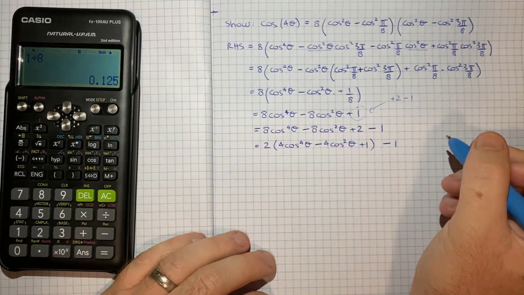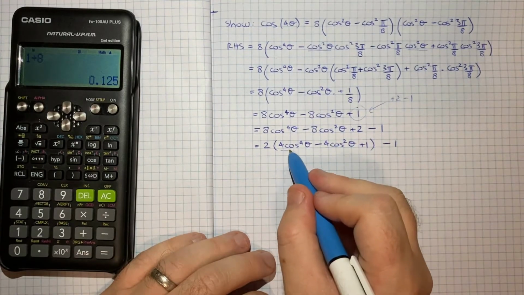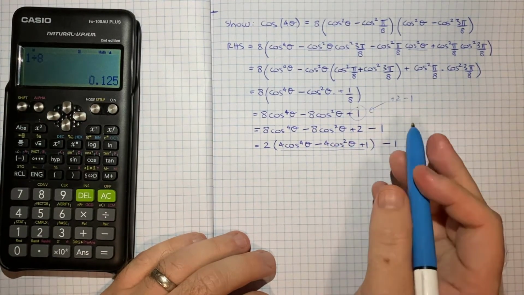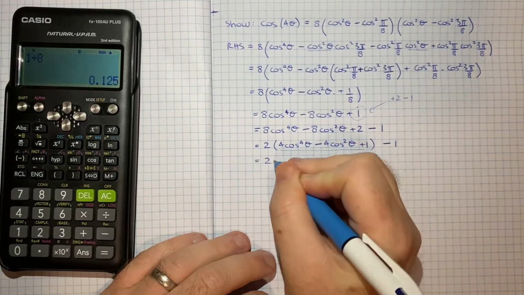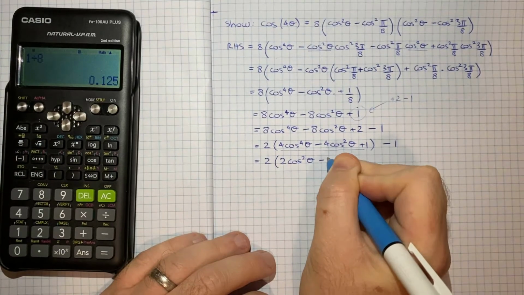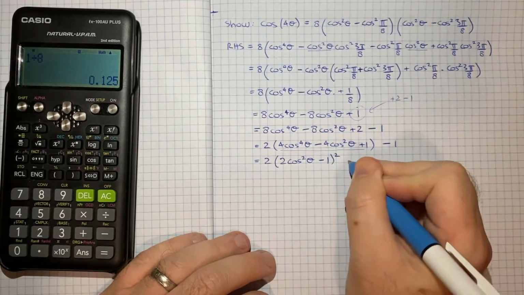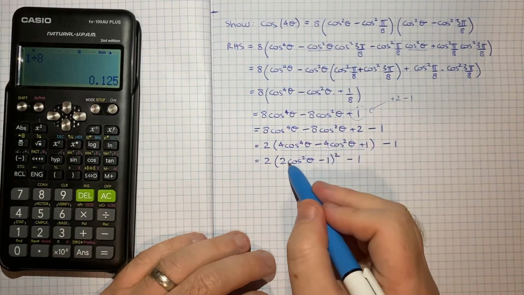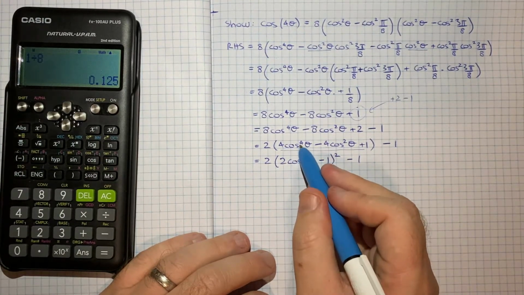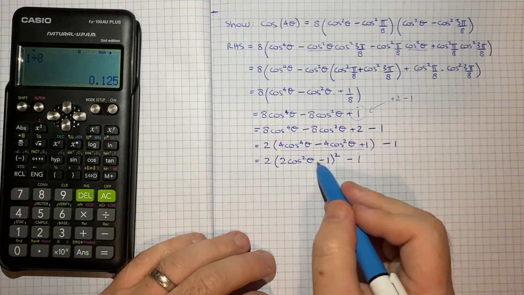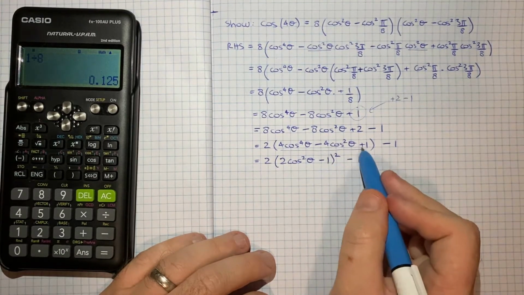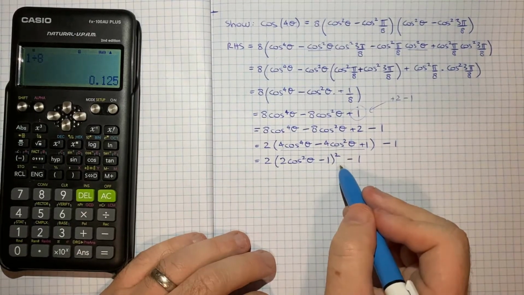And this, we can see, is a perfect square. We can actually write this as 2 times (2 cos squared theta minus 1) all squared, and then minus 1. Because the first one squared would be 4 cos to the 4th theta, minus twice the product would be minus 4 cos squared theta, plus the last one squared would be plus 1. So that's a perfect square there.